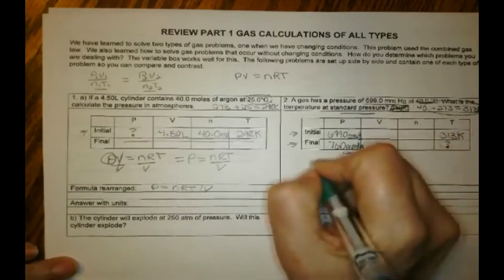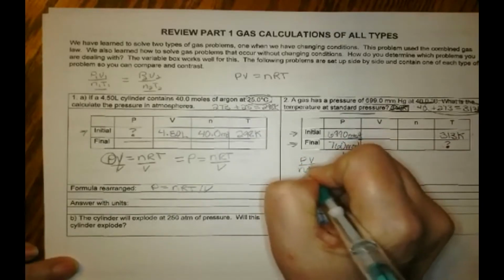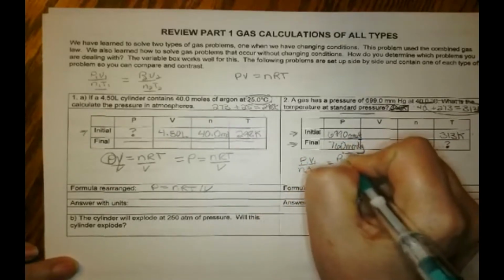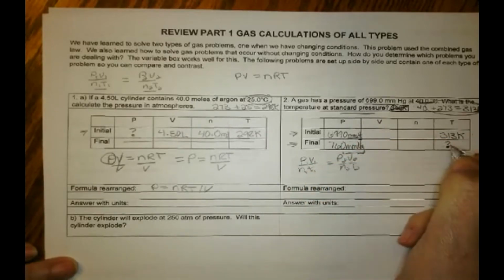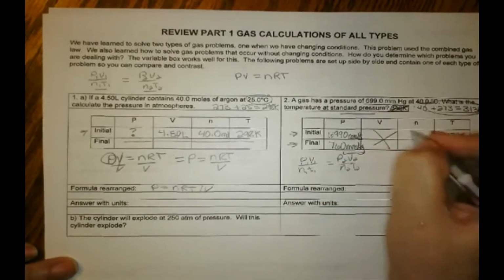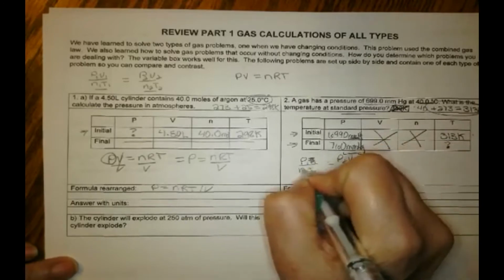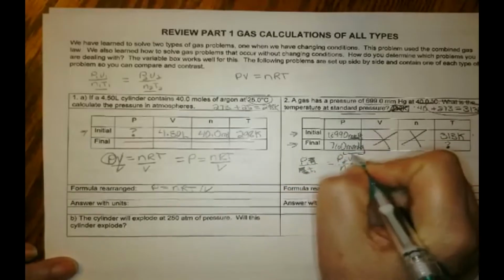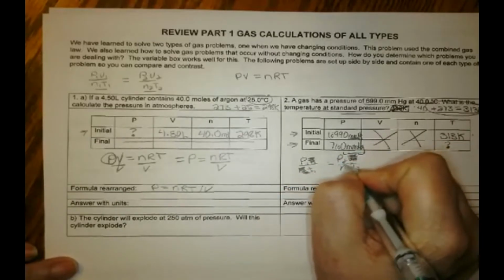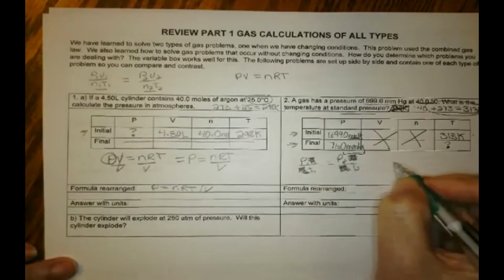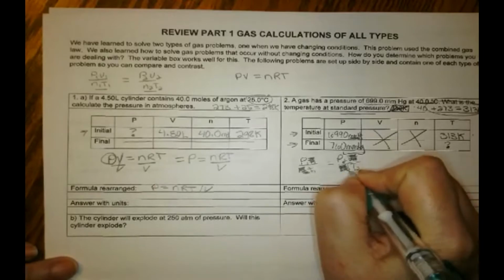Okay, so that is my P1V1N1T1 equals P2V2N2T2. Now I don't have volume and I don't have moles. We assume they're constant, so I cancel out my volume, I cancel out my moles, cancel out my volume, cancel out my moles. And what am I solving for? I'm solving for T2. So that's actually at the bottom.